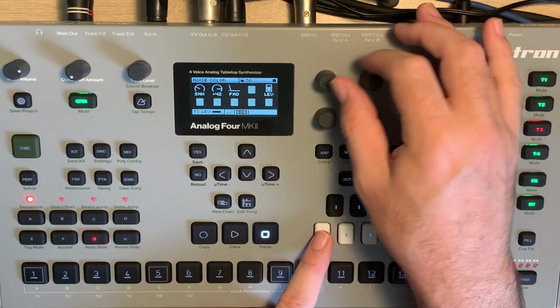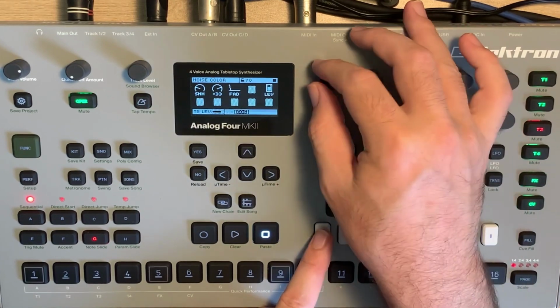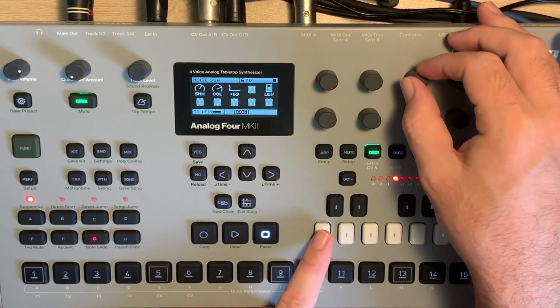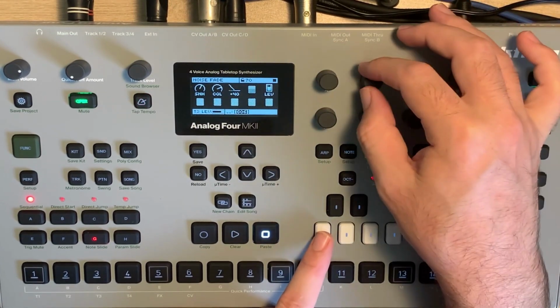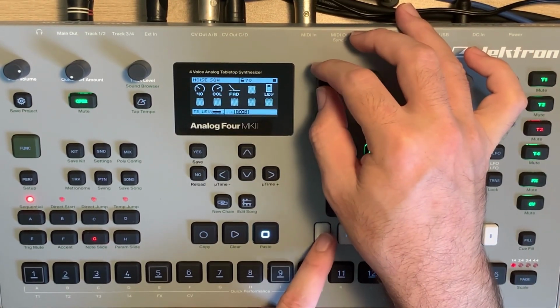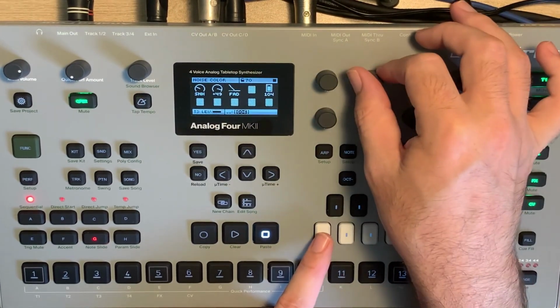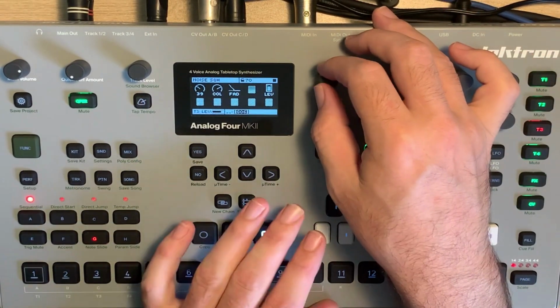And this being digital noise, you can adjust the color and the sample and hold rate. Get different timbres here. Reminds me of old video games.